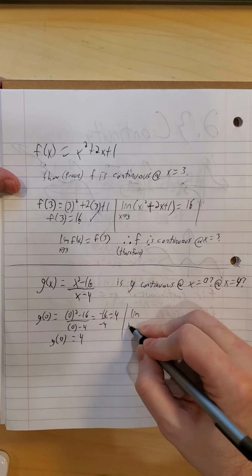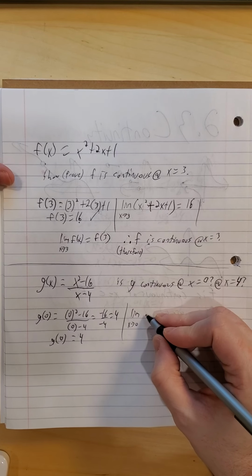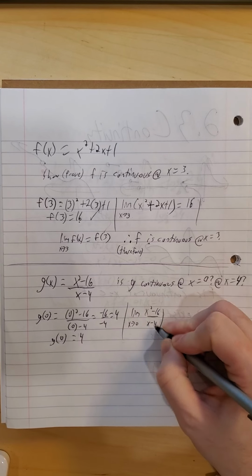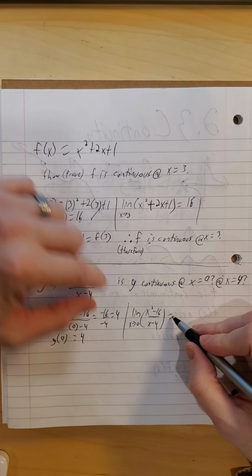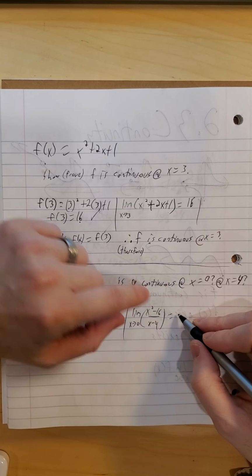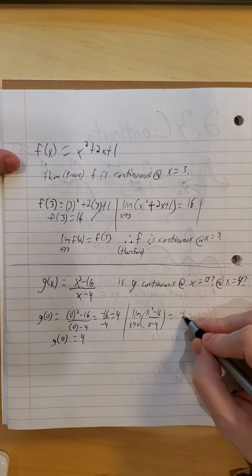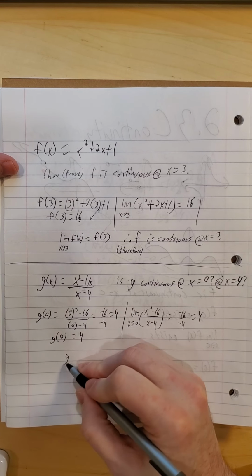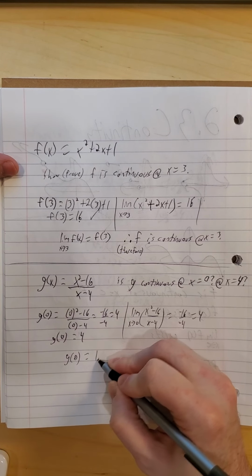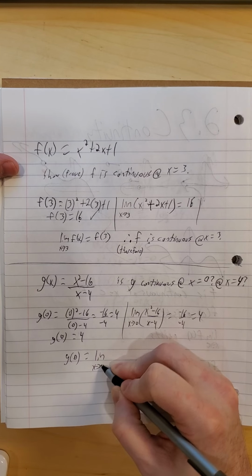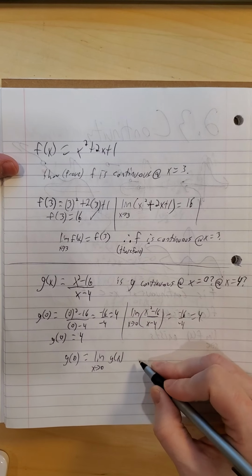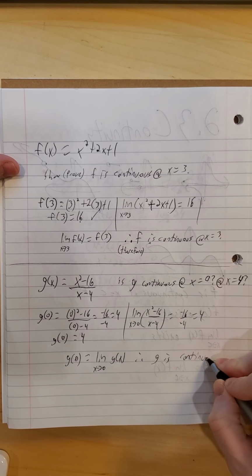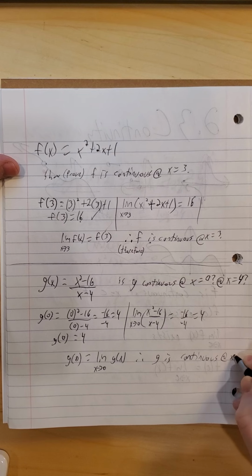So I'll check the limit as x approaches 0 of x squared minus 16 over x minus 4. And on that one, we can in fact just use substitution. So we have negative 16 over negative 4 again, which is positive 4. So g of 0 is the same as the limit as x approaches 0 of function g of x. Therefore, g is continuous at x equals 0.